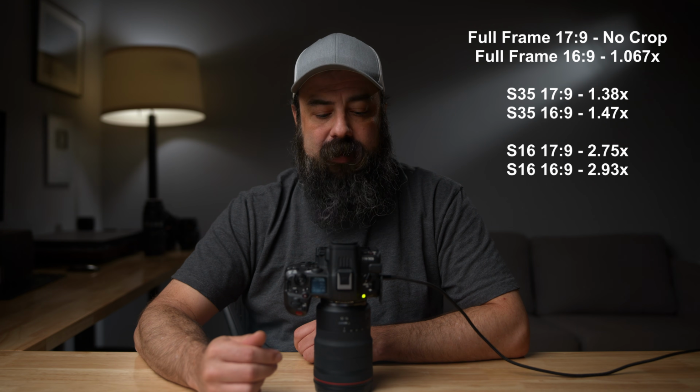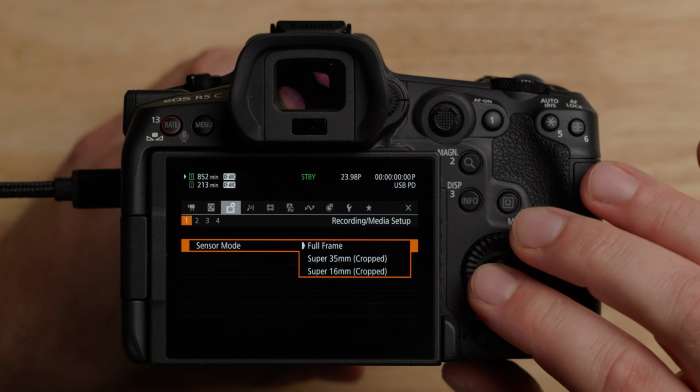If you're shooting in Super 35, it's 1.38 times in 17:9 or 1.47 in 16:9. And Super 16 mode, it's 2.75 times in 17:9 or 2.93 in 16:9. All right, so let's go back in here and select full frame.